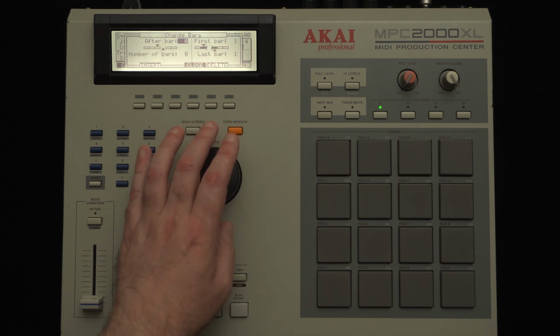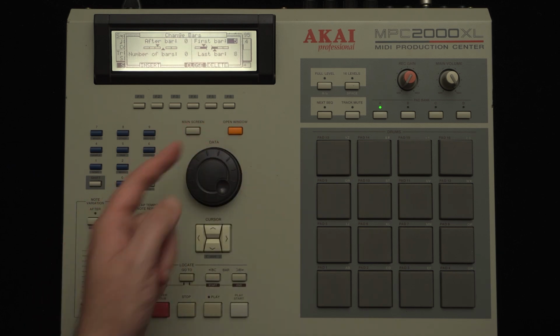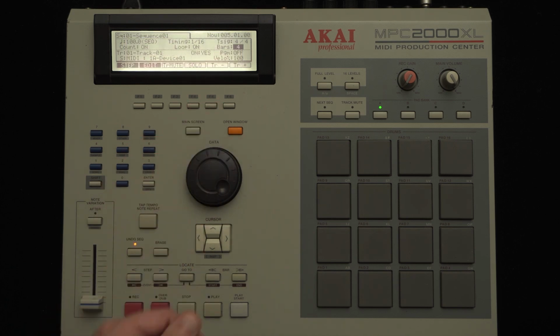So as we were saying before, if we want to cut an 8-bar loop in half, then I'd cut 5 to 8 and then hit the delete soft key. And there you have it. We're now 4 bars shorter than we were before.